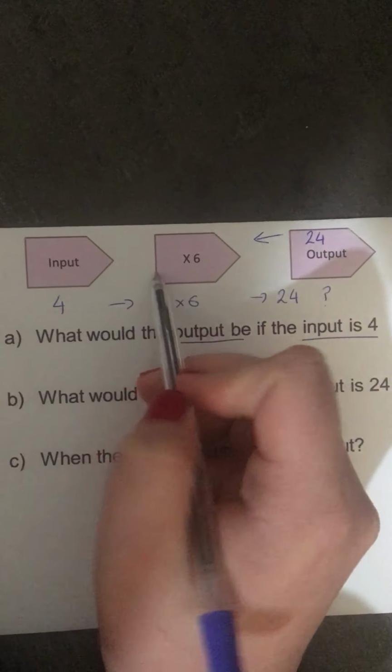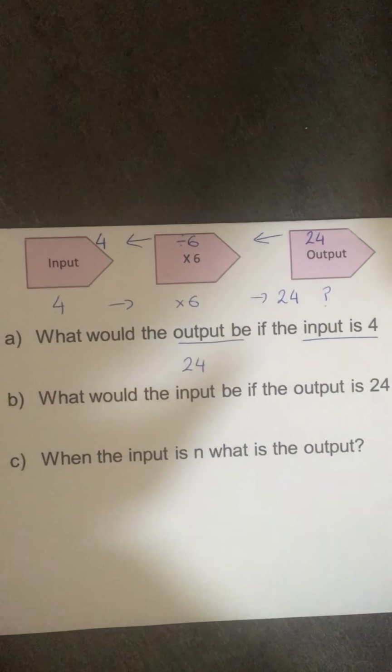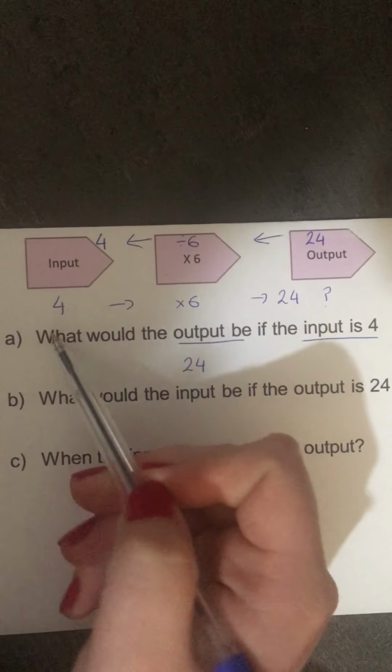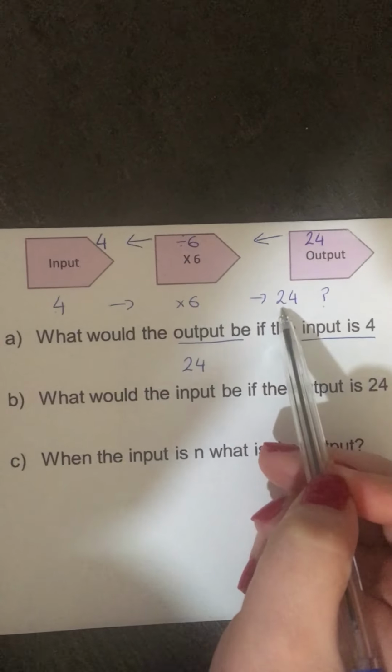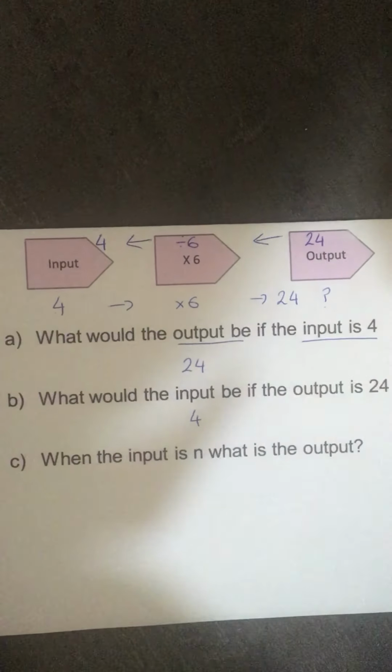And what's the opposite of multiplying by 6? The opposite would be dividing by 6. So 24 divided by 6 gives you 4. And that's what we would expect because when we put 4 in, we got 24. So if we're going backwards from 24, we should get back to 4.